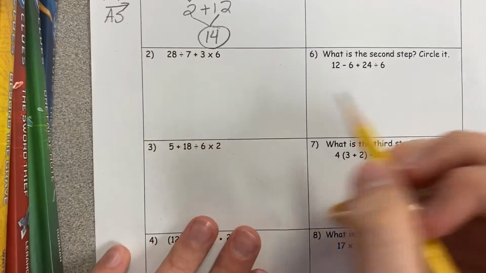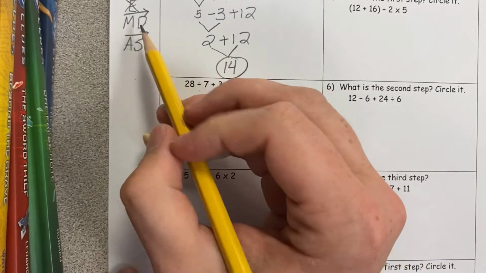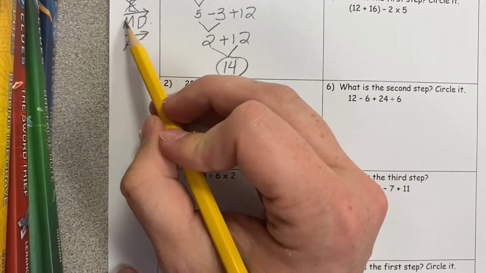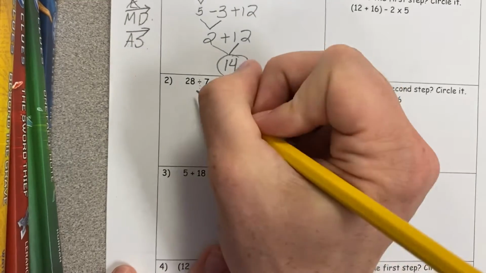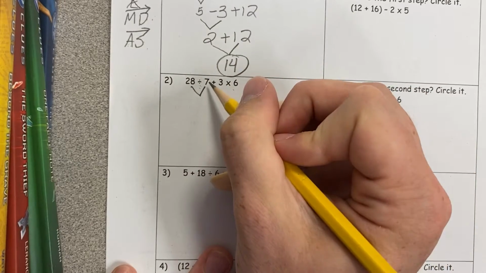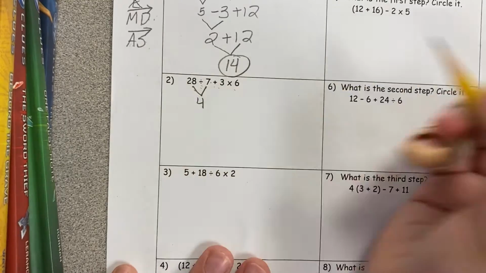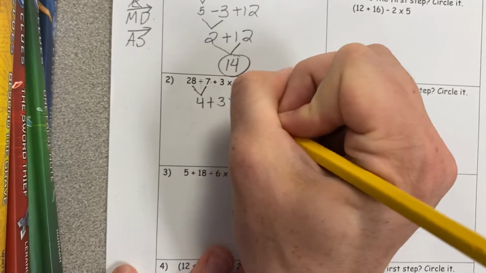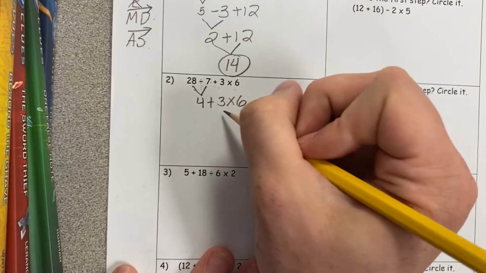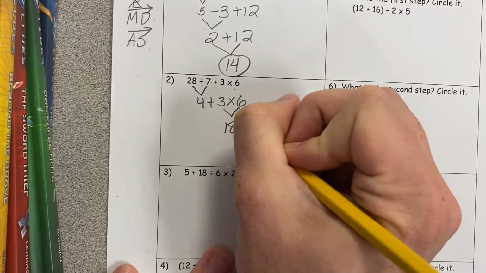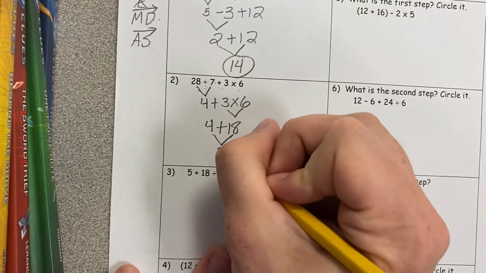With the next one, I still don't see parentheses, but I have division, addition, and multiplication. Well, I know multiplication and division, I read from left to right since they're equal. So in this case, I recognize that division would come first. When doing this, I know that 7 times 4 gives me 28, which means 28 divided by 7 is 4. Then I rewrite the parts I have not used. Okay, I know multiplication is above addition, so I'm going to do 3 times 6 first to get 18. And then finally, I would add my 4 plus 18 to get 22.